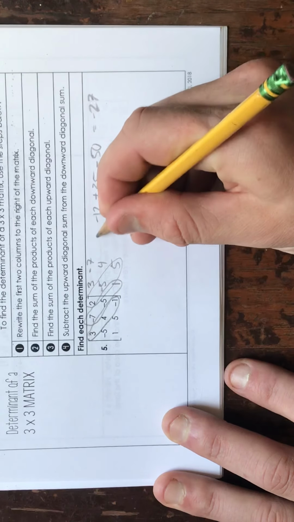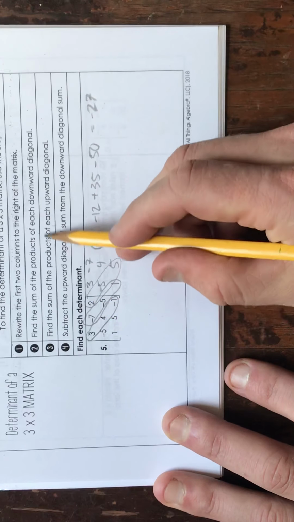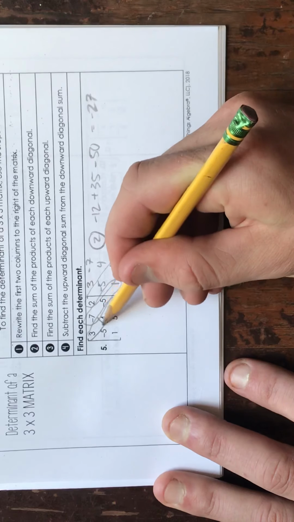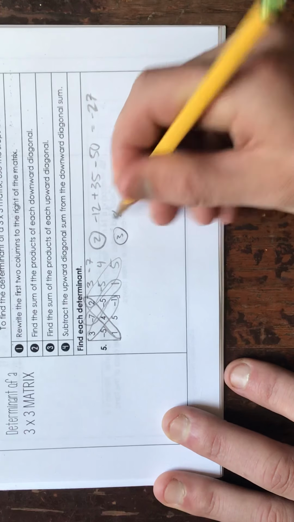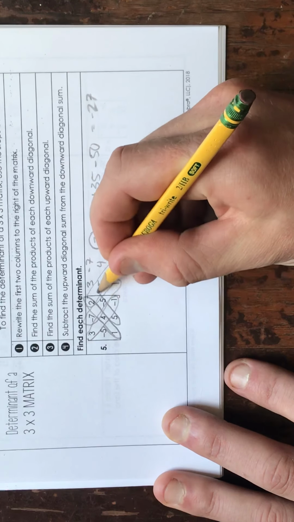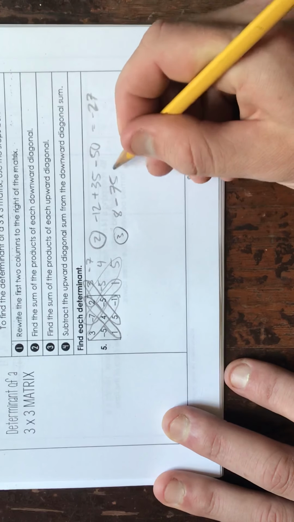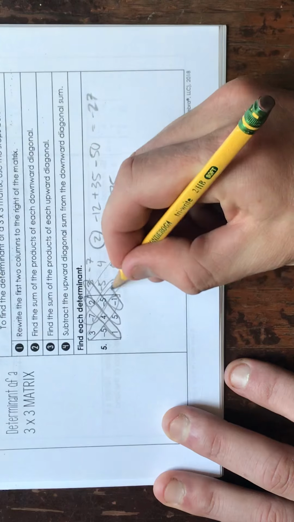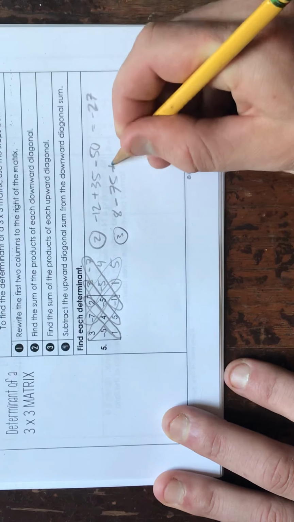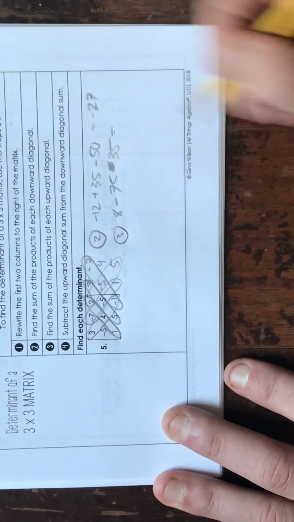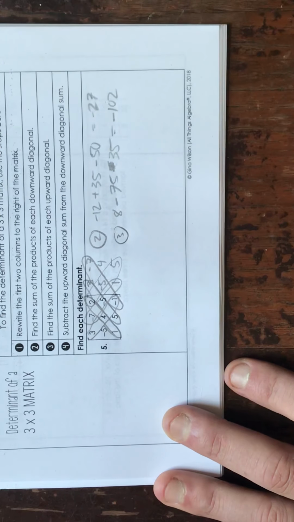This is step 2 that we just did. For step 3, we're going to find the sum of the products of each upward diagonal. So that's these right here. The first one is 1 times 4 times 2, that's 8. Then 5 times negative 5 times 3, that's negative 75. And then negative 1 times negative 5 times 7 is negative 35. When I add all those together, I get something like negative 102.